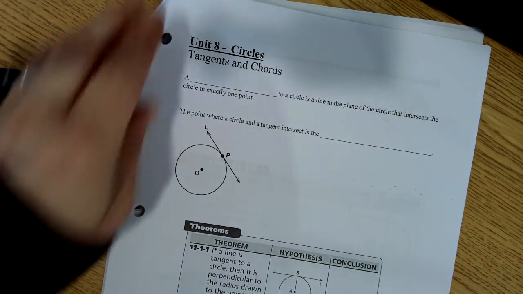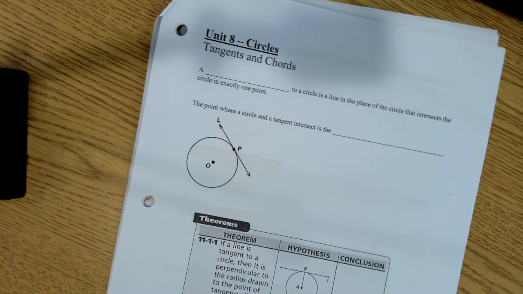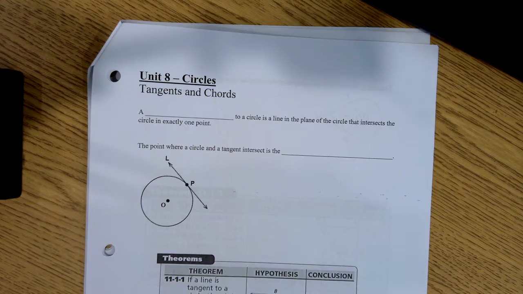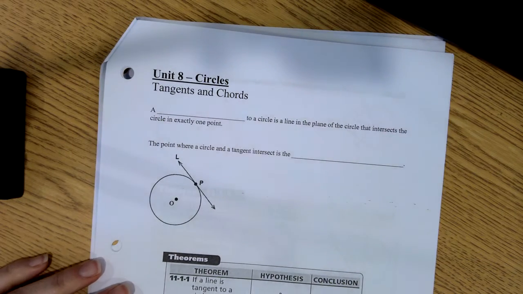This is Unit 8, Circles, Tangents, and Chords. Let's adjust the paper here. Okay, so we're going to start with some definitions.